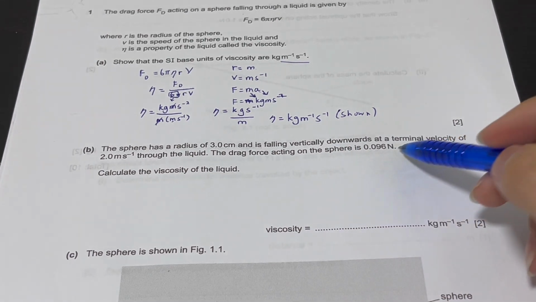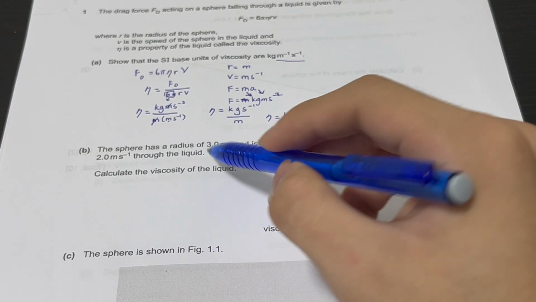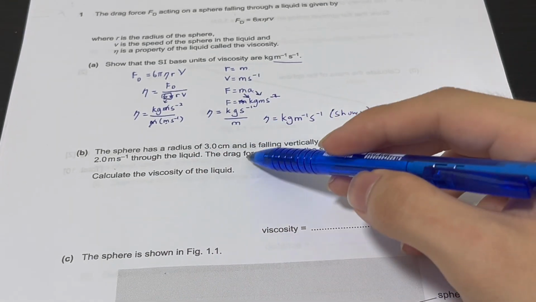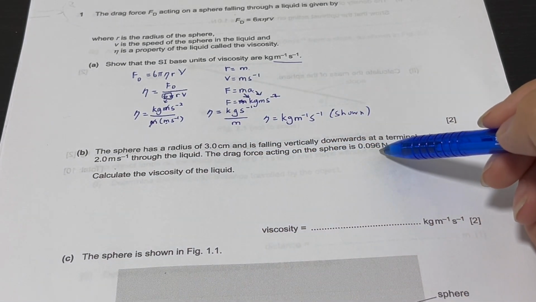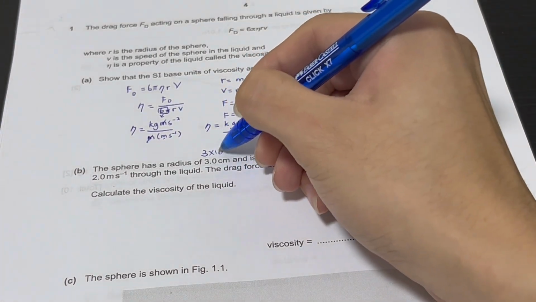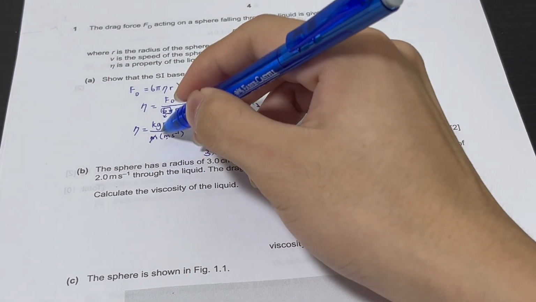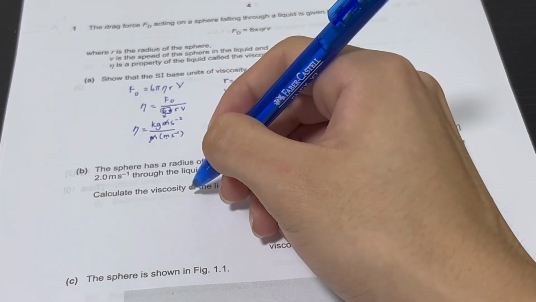So now for part B, the sphere has a radius of 3 cm and is falling vertically downwards at a terminal velocity of 2 meters per second through the liquid. The drag force acting on the sphere is 0.096 newtons. So remember to convert cm to meters, and we just sub the values back into the equation we found, then we can find the viscosity.